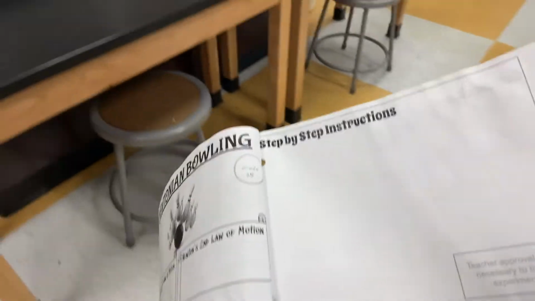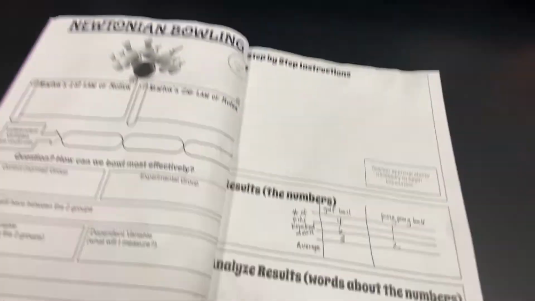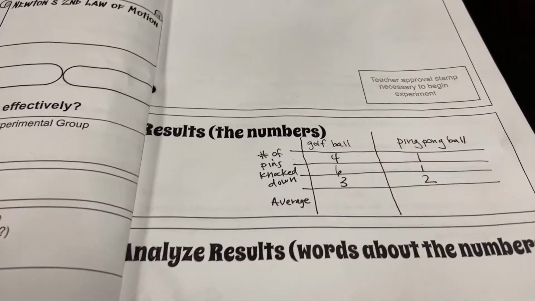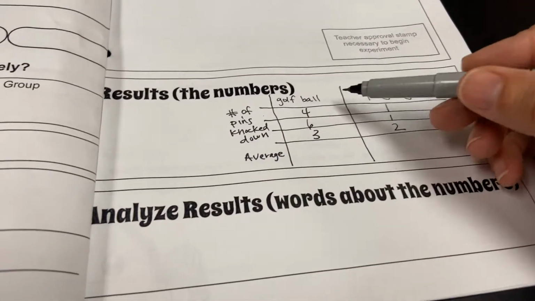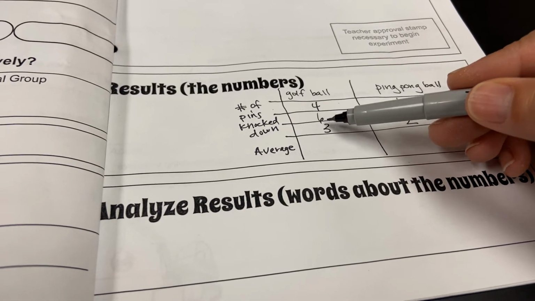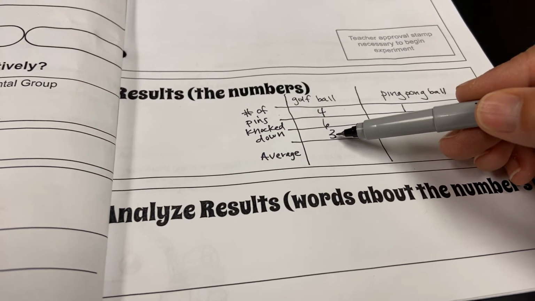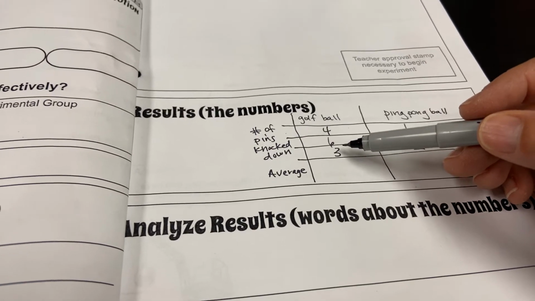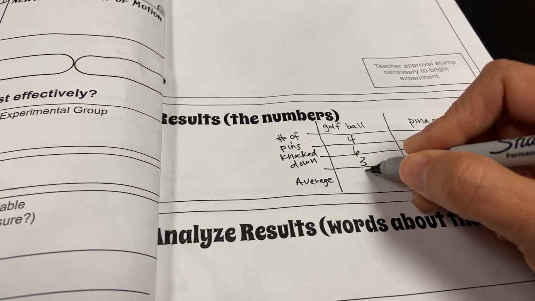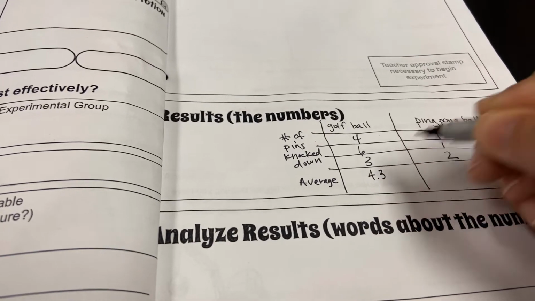Now I'm going to average these out, and I'm going to show you how to average. You add these up and divide by 3. So 4 plus 6 is 10, plus 3 is 13. I take 13 and divide by 3 and get 4.3.